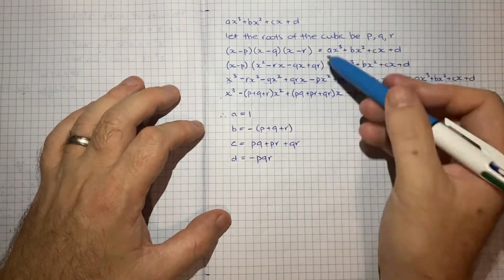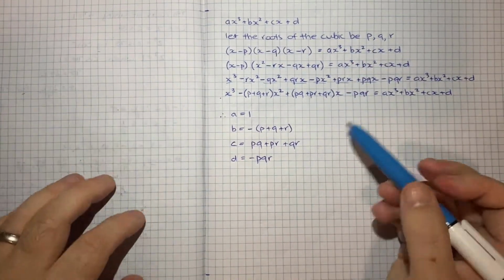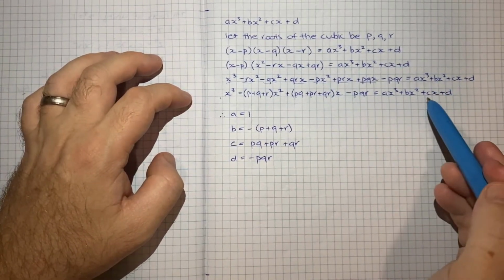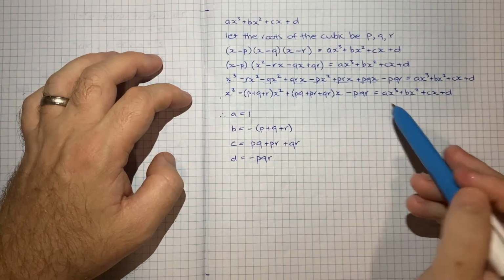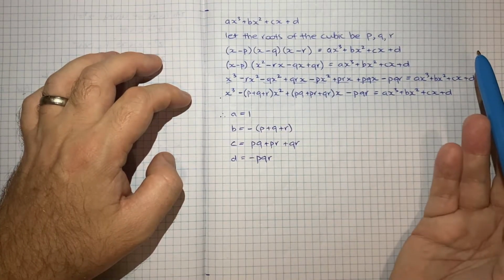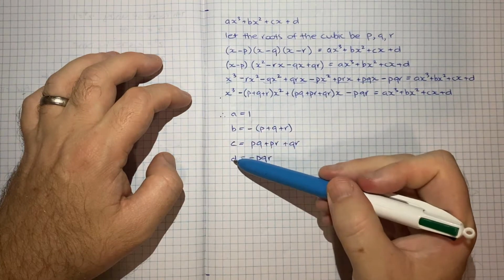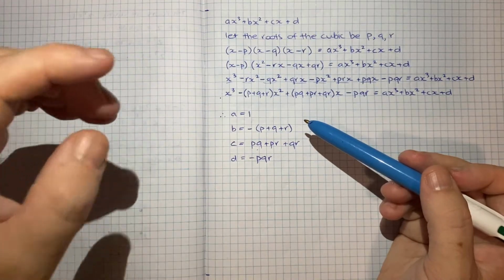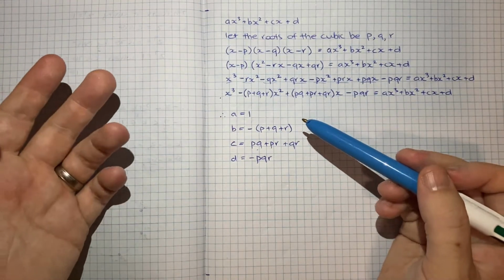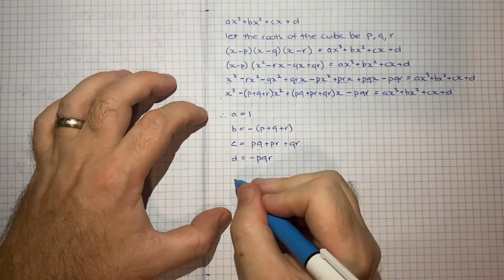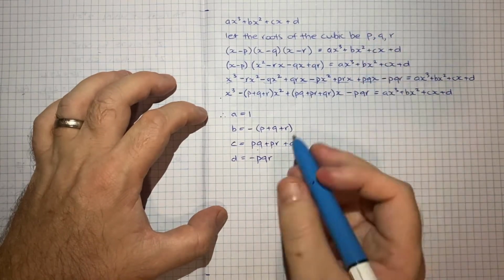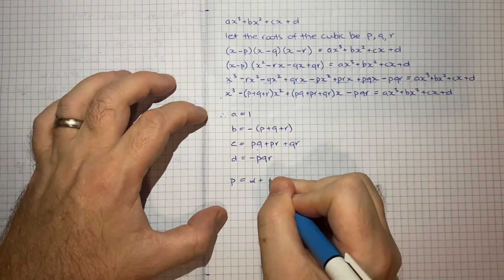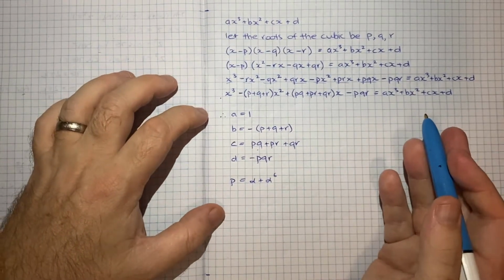Alright, so hopefully you've followed along with that. It's quite a kind of longhand way to do things, but I think it gets you there, and hopefully it makes sense in terms of we're really just equating coefficients. So now we've got all of our coefficients in terms of p, q, and r. So let's go and find what p, q, and r are equal to. So remember that our first root, which I've called p, is equal to alpha plus alpha to the 6. That's what we're told in our question.